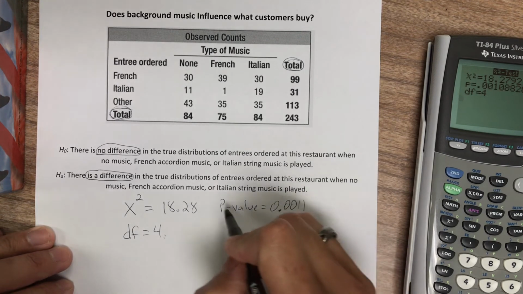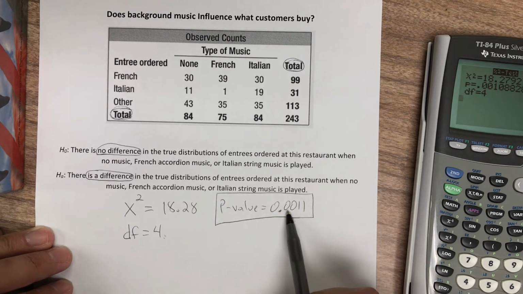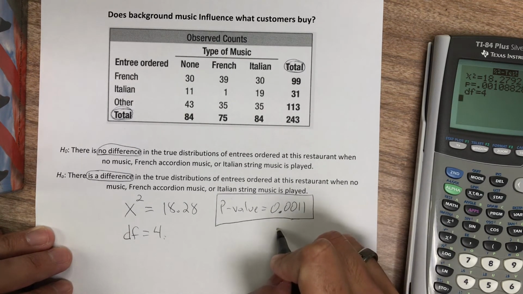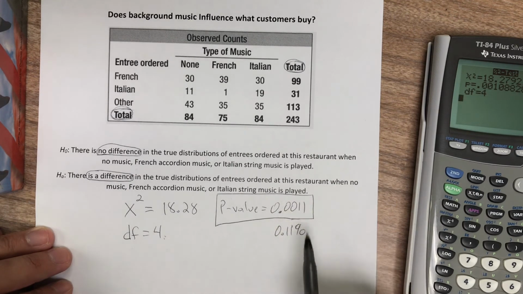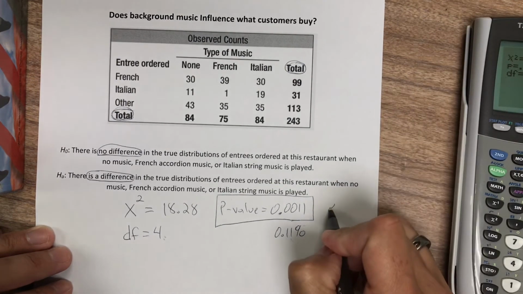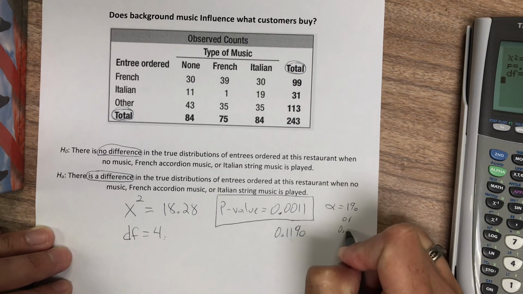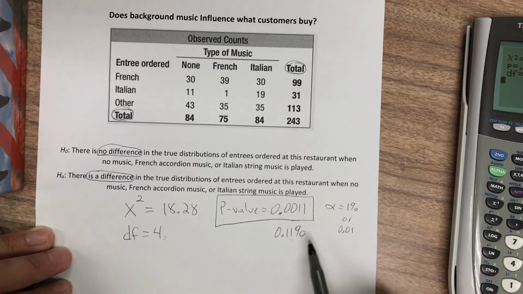And with this p-value, since it is less than 5%, remember that you can turn this into a percentage. I'll do that right now. It's 0.11%. Well, we can reject the null hypothesis at significance level of 5%. And also even at 1%, if the significance level alpha is 1% or 0.01, then you can also reject this with the p-value. You can reject the null hypothesis because it is less than 1%.